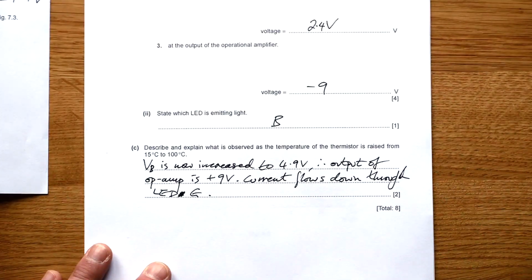For all my AQA people out there, you do not need to know about op-amps for your A-level. But the rest of the question is still helpful.